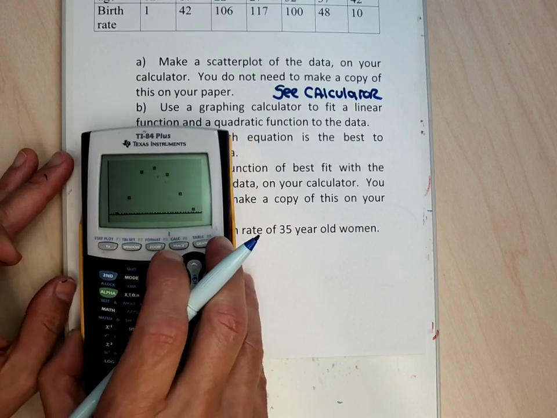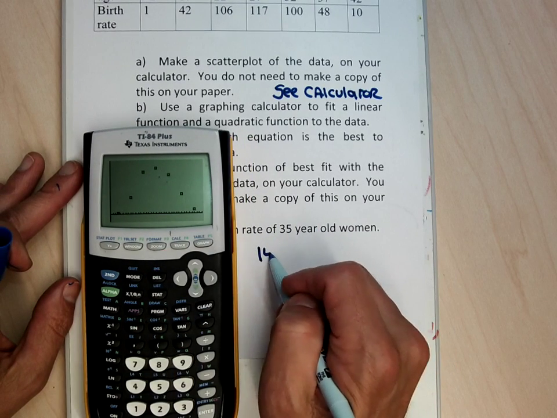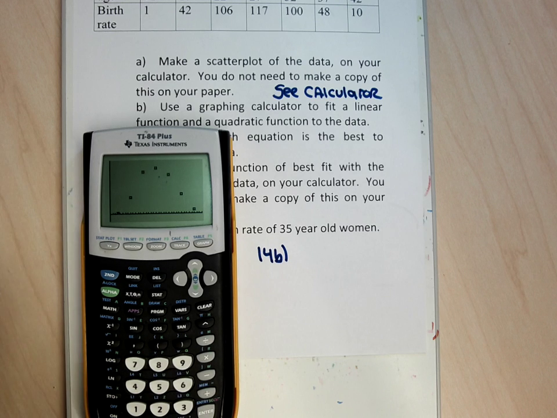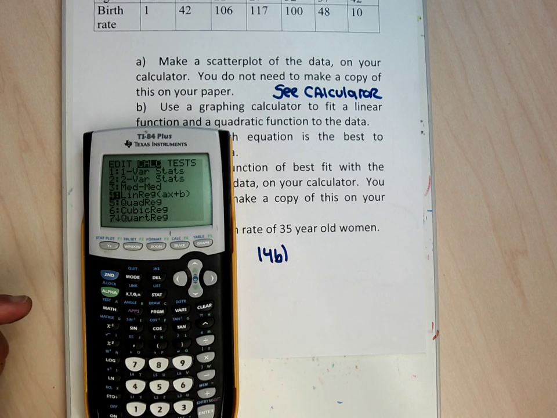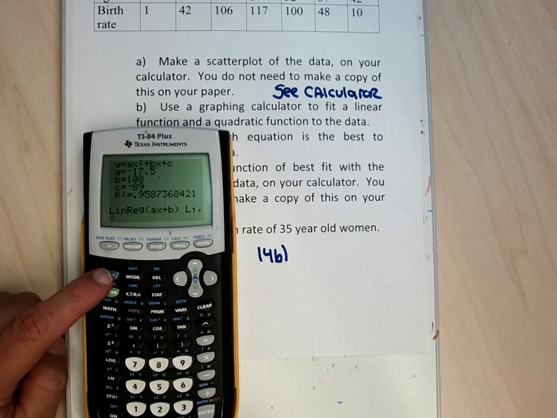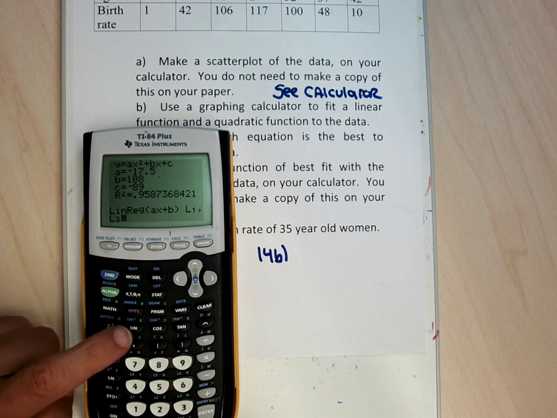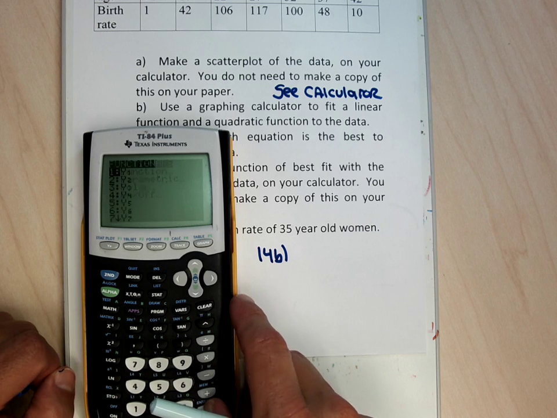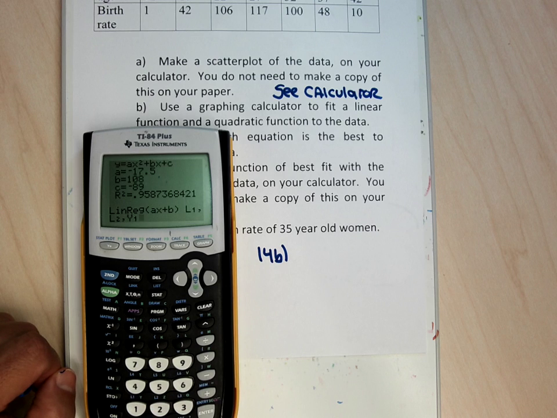And now part B, I'm going to come up with an equation of a line using linear regression and an equation of a parabola using quadratic regression to fit the data. To do that, you hit your stat button, go over to calc. For linear regression, to find a line to fit the data, you go down to number 4 and hit enter. And then you do second list 1, comma, second list 2, comma, and then vars, y vars, enter, enter. When I hit enter now, it gives me the equation of the line.